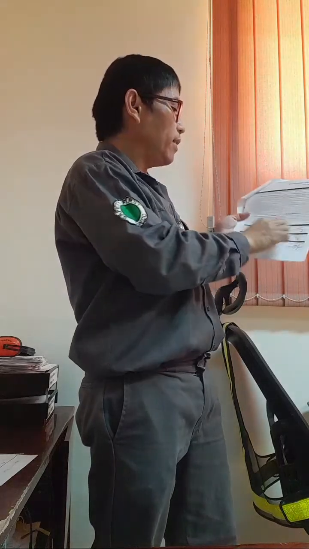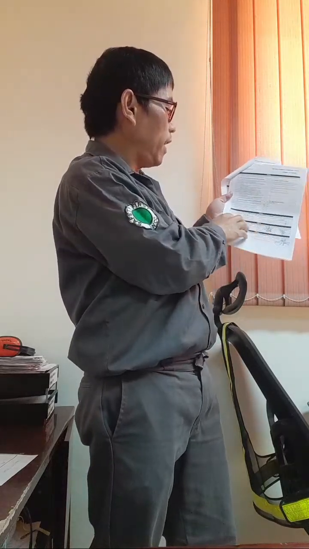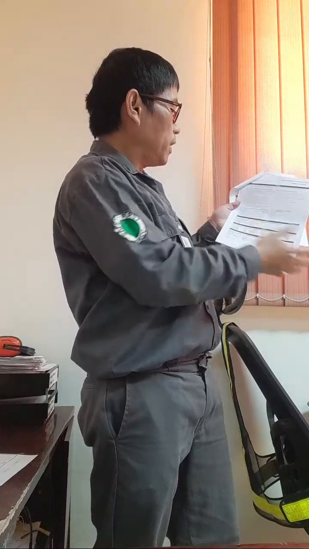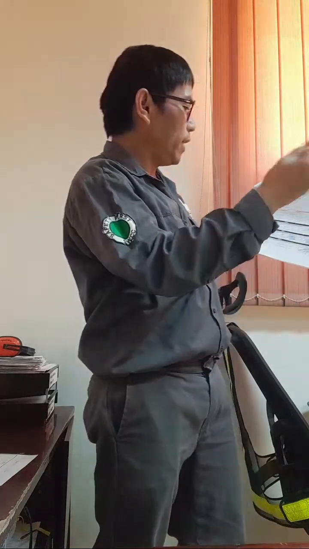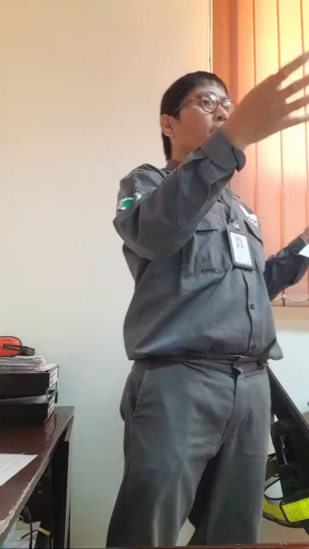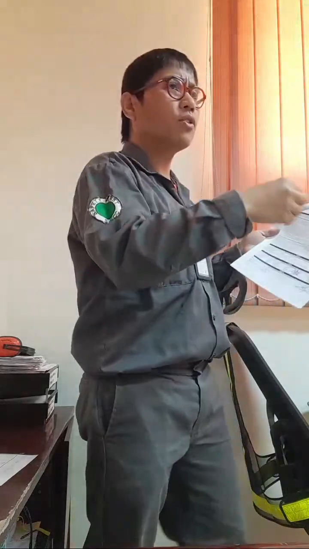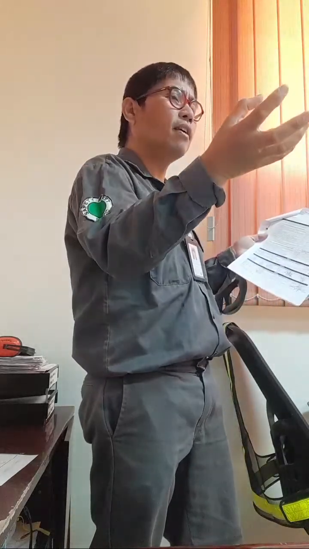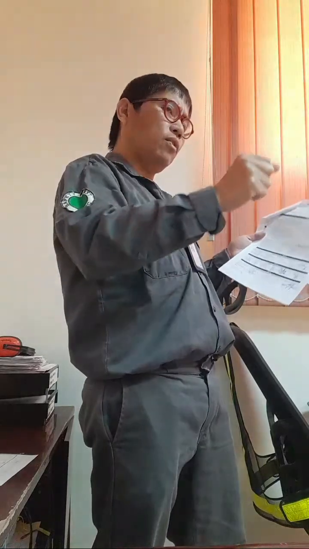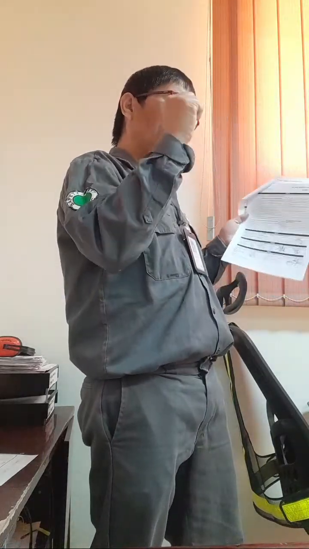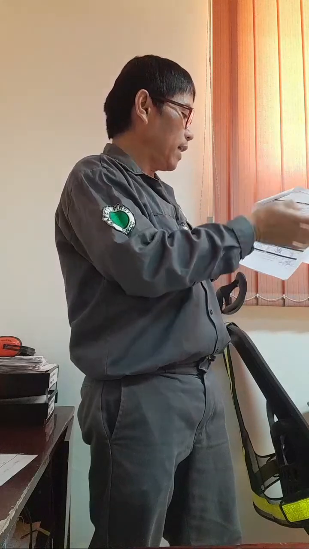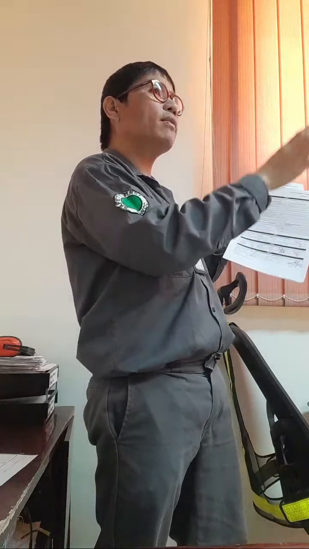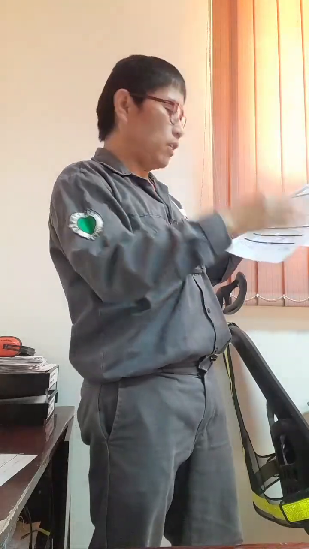You get the point? And then the part C, we have the signatory. Okay, we have the issuing party, the safety. We will sign it and approve if your area is safe already, there's no hazards, there's less hazards because we cannot eliminate them also. So if your area is safe, then the safety will sign. Okay, but you will sign first, the foreman and the supervisor.